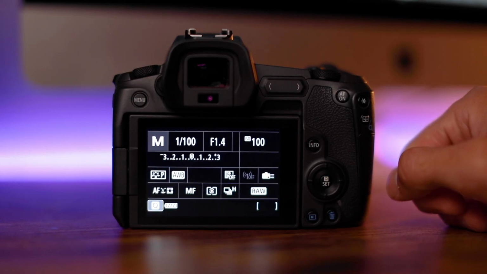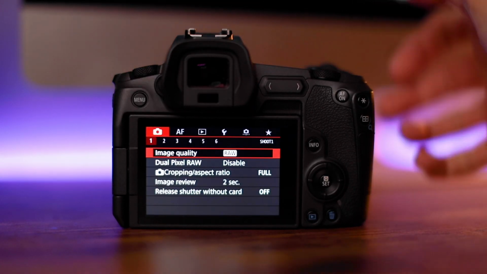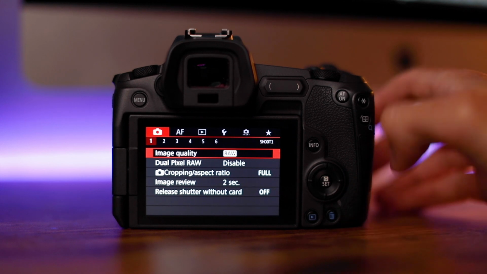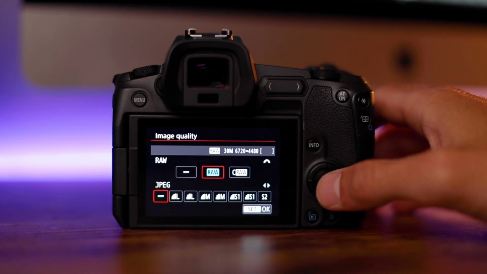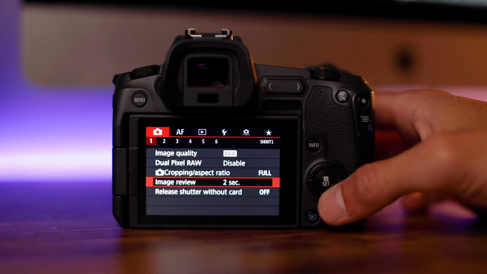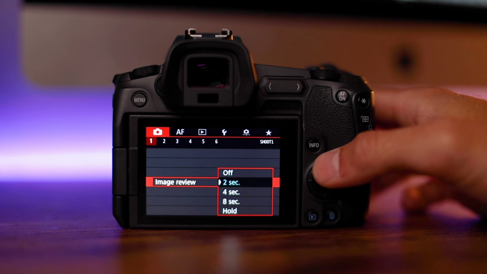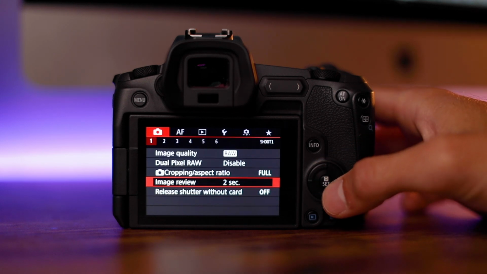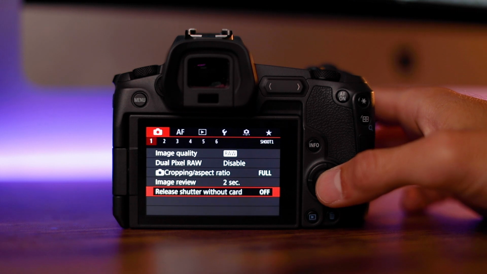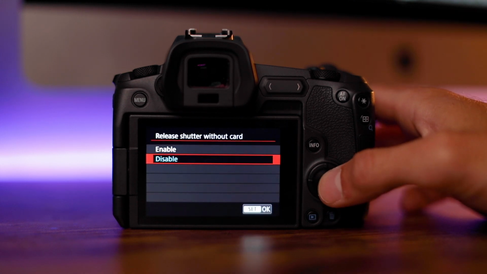Alright, so let's get started here. Let's go to the menu and we'll start on the first tab. For image quality, of course, always shoot RAW. Go down to image preview. I usually like 2 seconds, or you can even have that off. Release shutter without card. Well, you shouldn't be shooting without a card regardless, so I have that disabled.